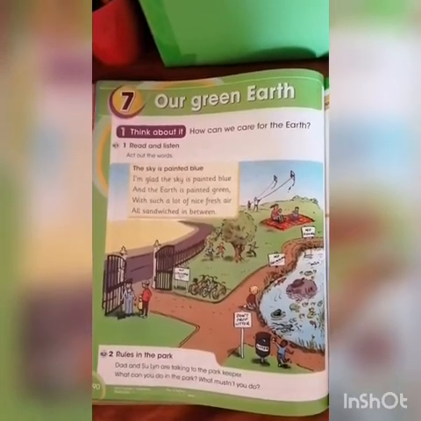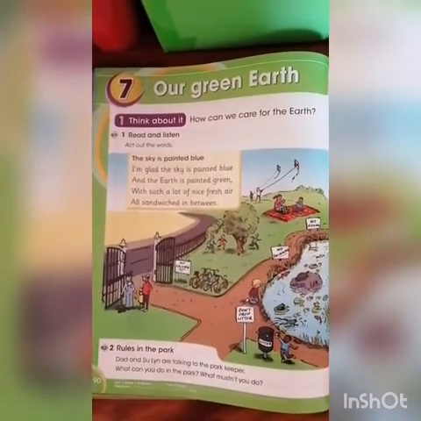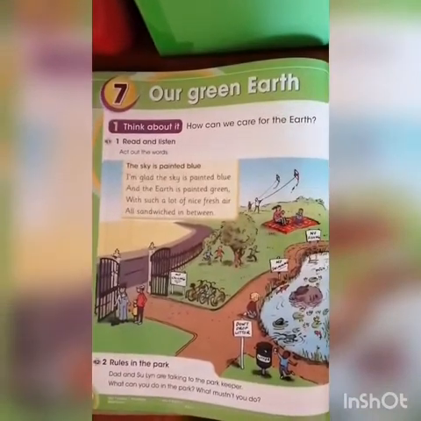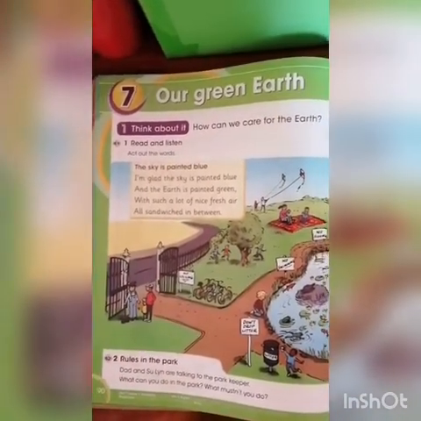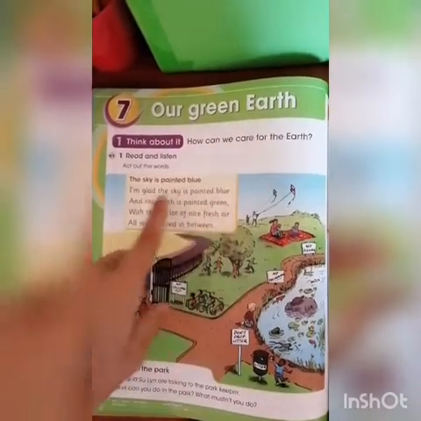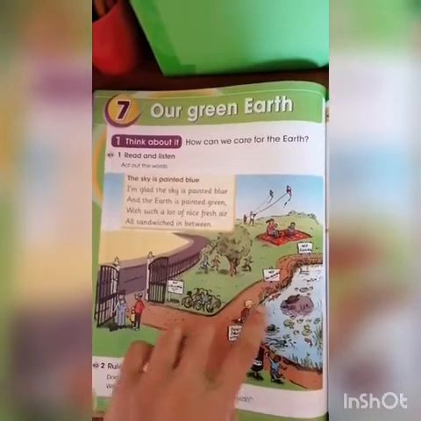We will start with our 7th unit, our green earth. Now, as you see in this picture, page 90, we have this park, and this park has many people.